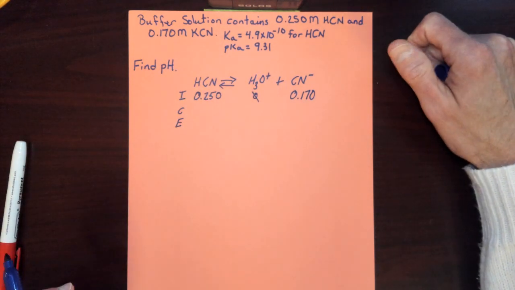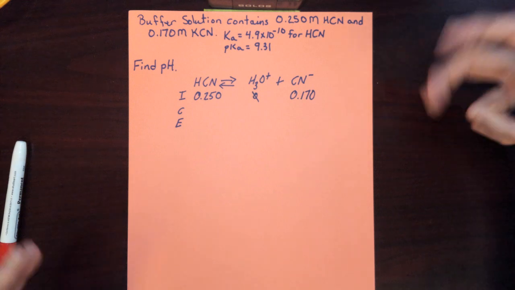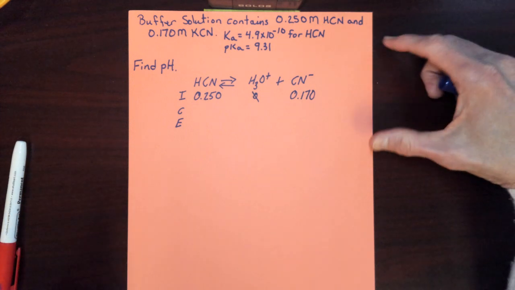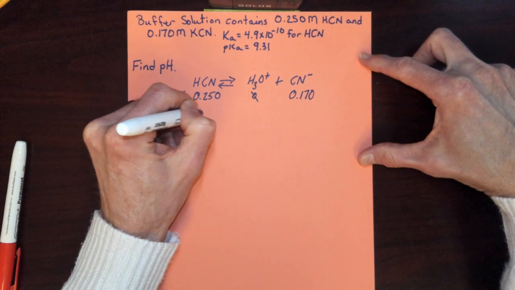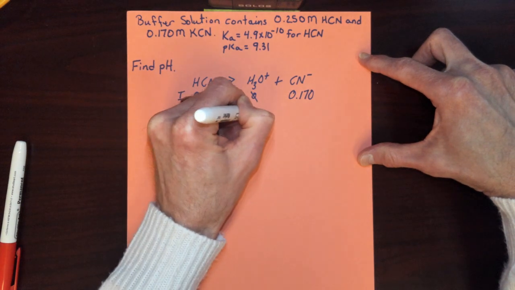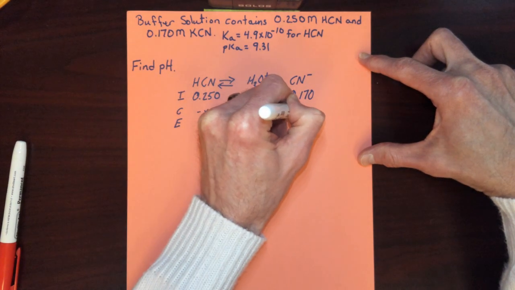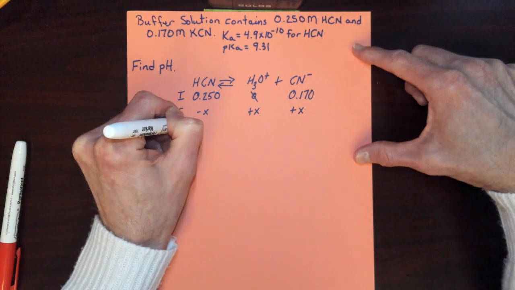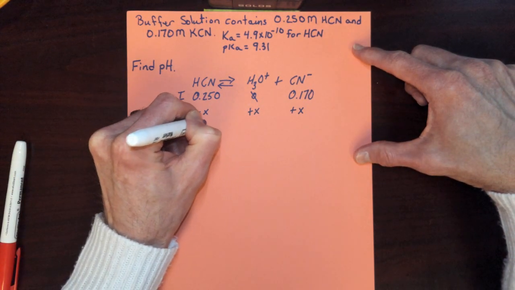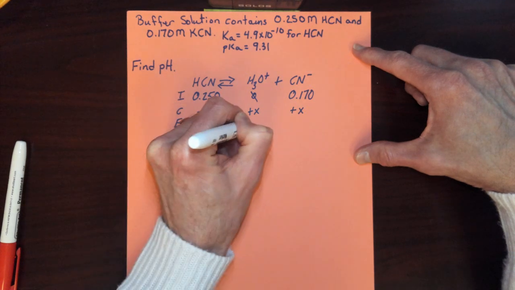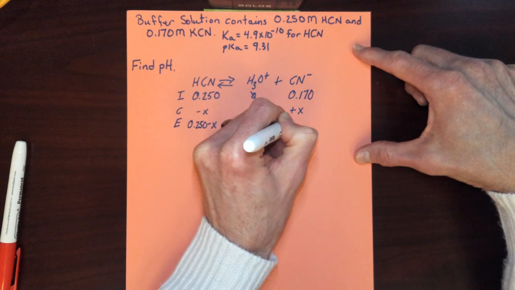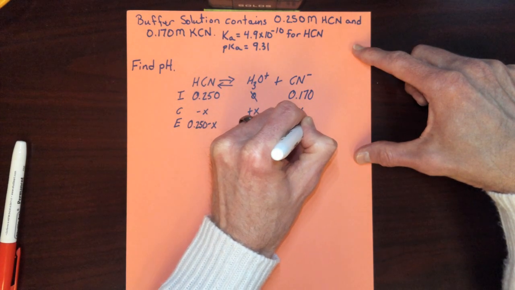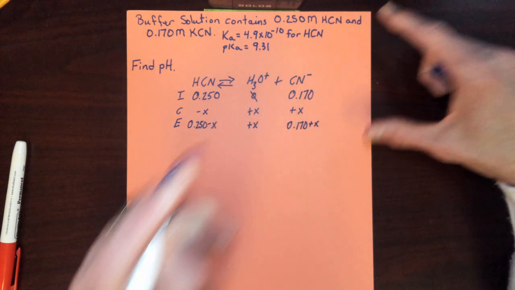Now it's going to change in value, so we're going to see a minus x, plus x, plus x, giving us equilibrium of 0.250 minus x, plus x, and 0.170 plus x.